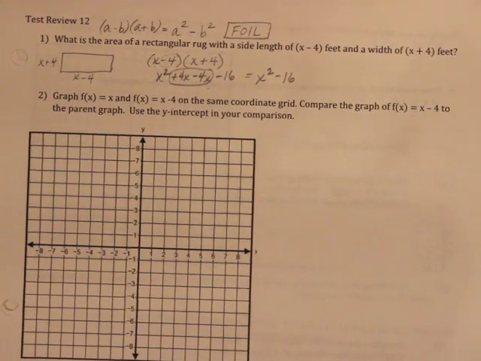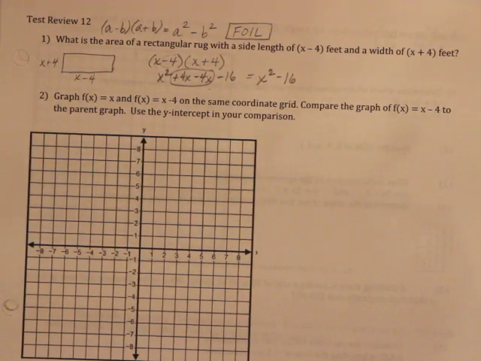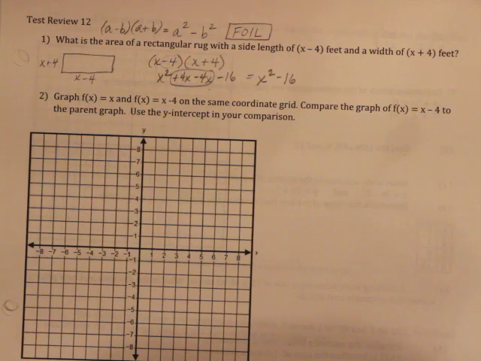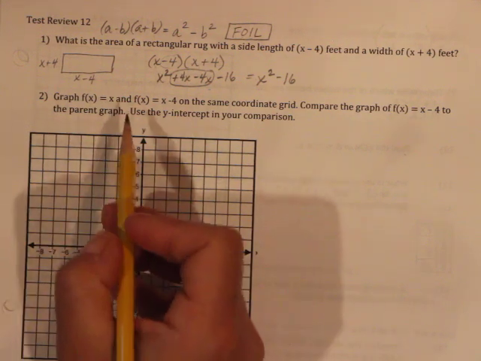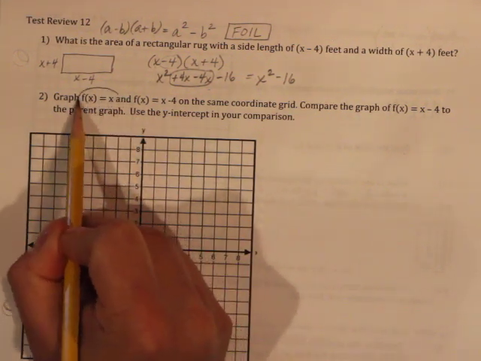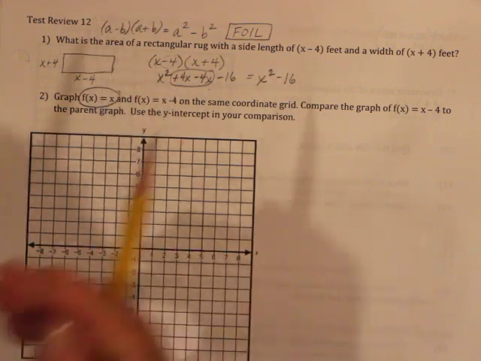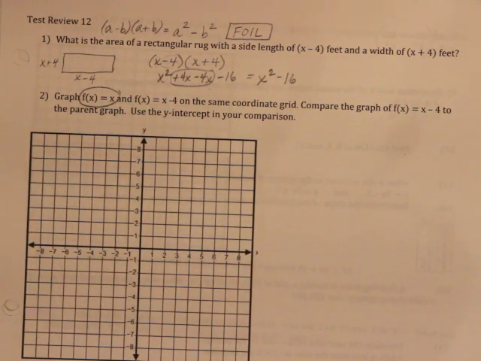Number 2, graph f of x equals x and f of x equals x minus 4 on the same coordinate grid. Compare the graph of f of x equals x minus 4 to the parent graph. So this is the parent graph. Guys, I'm going to use 2 different colors for this. If you want to pause and get colors, that's just fine. And if not, you can do it with a pencil.